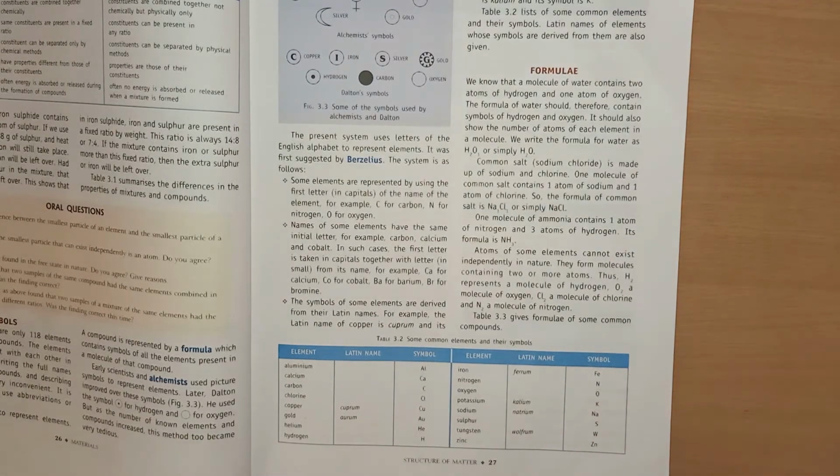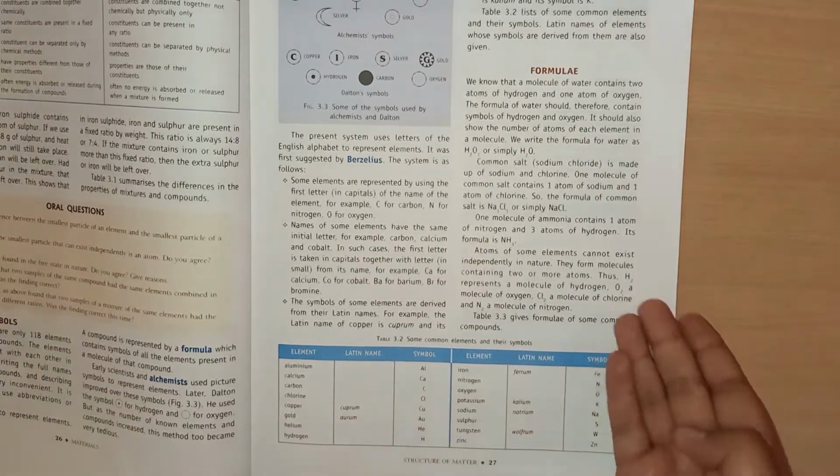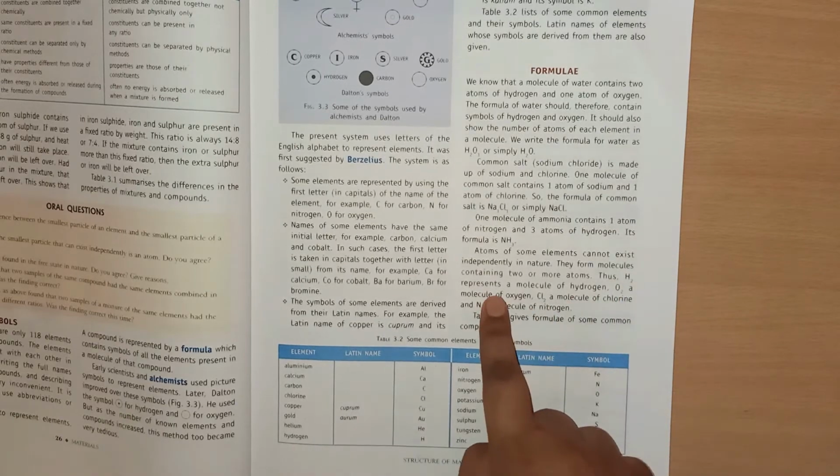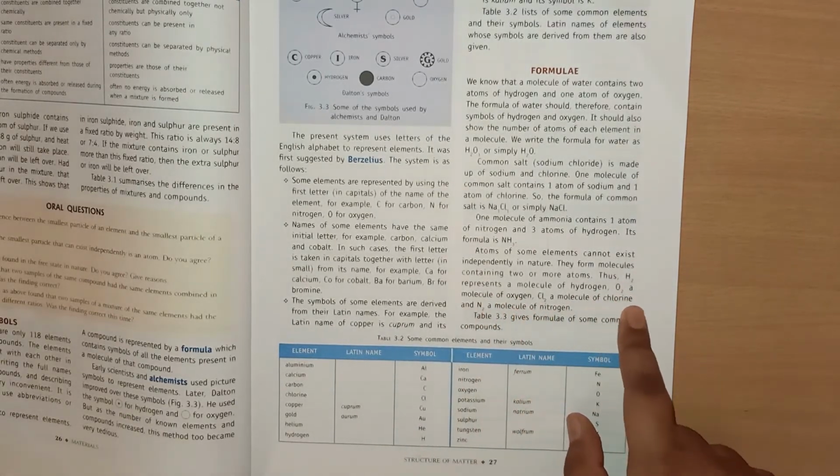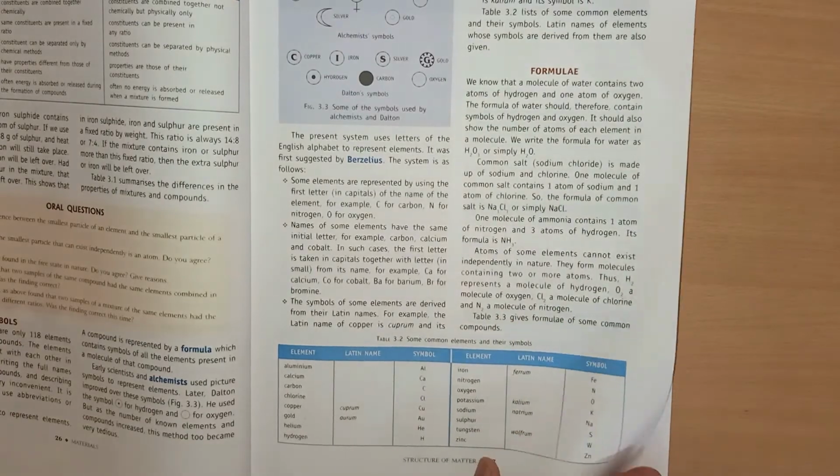So it is saying that atoms of elements cannot exist independently in nature. They form molecules containing 2 or more atoms, which means they cannot exist independently. And they are giving us examples: H2 of hydrogen, O2 of oxygen, Cl2 of chlorine, and N2 of nitrogen.